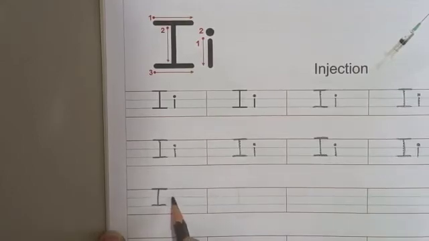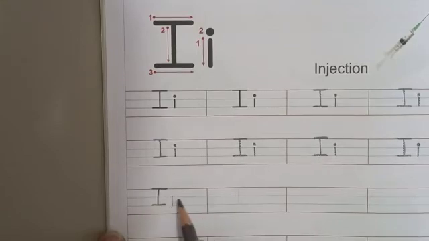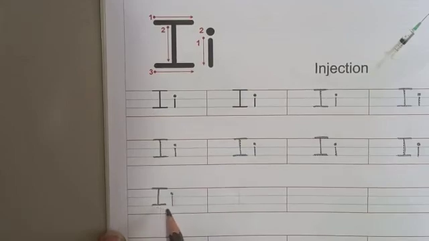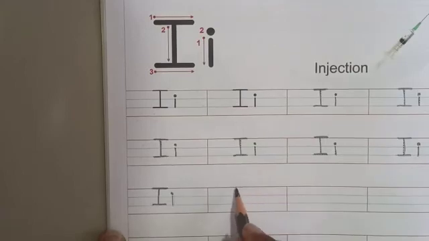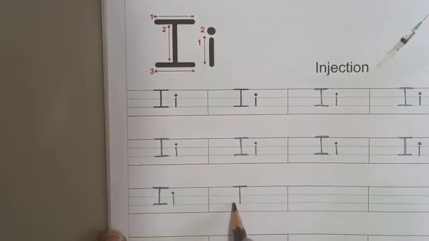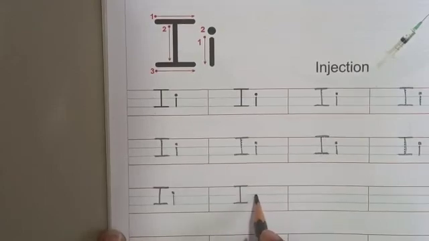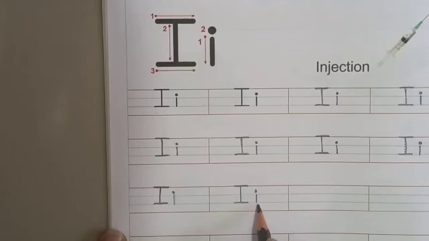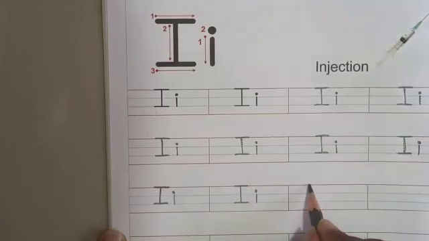So, between two blue lines, we will make standing line. Then, above standing line, we will make dot. Small I, capital I, small I. Again, slipping line, standing line, again slipping line, capital I. Then standing line and dot. Capital I, small I. One more time.